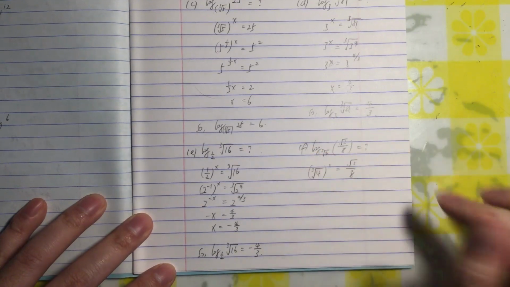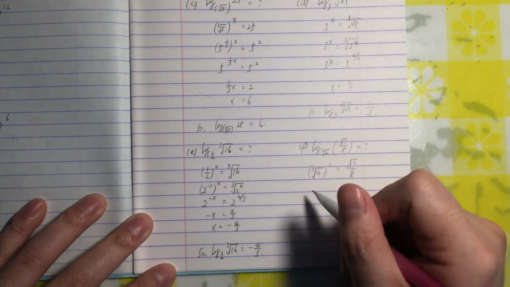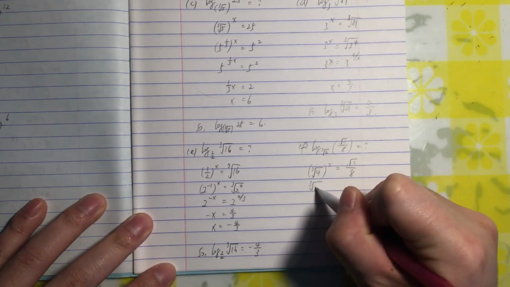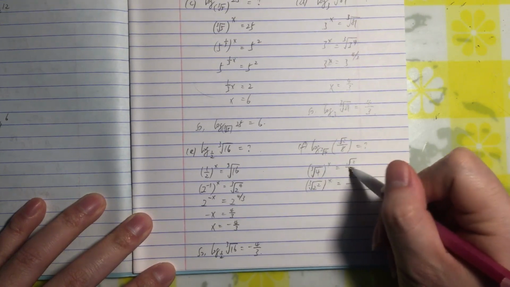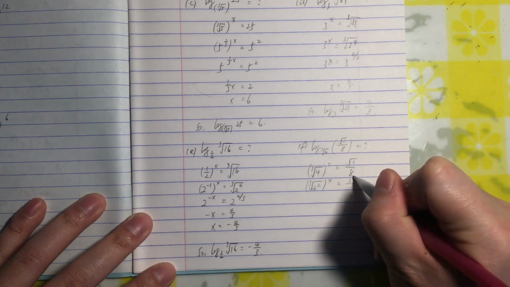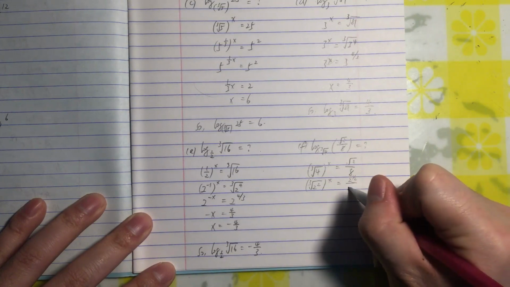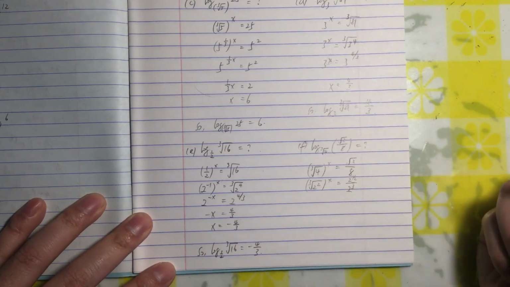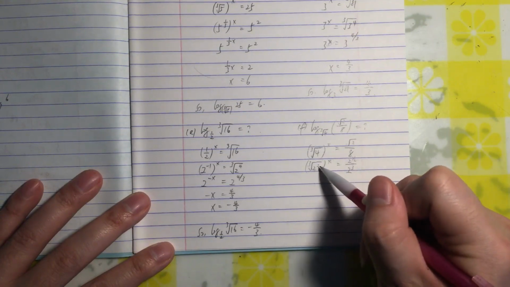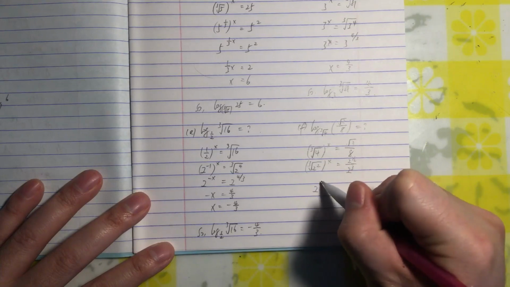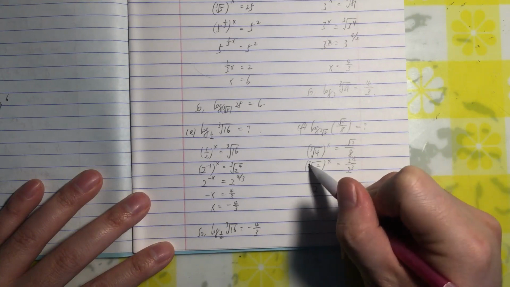Let's simplify the left side and right side first. On the left side, number 4 can be rewritten as 2 squared. On the right side, square root of 2 can be written as 2 to the power of half. Number 8 can be rewritten as 2 to the power of 3. On the left side here, cube root of 2 squared can be rewritten as 2 to the power of 2/3. Exponent is the numerator. Index is the denominator.